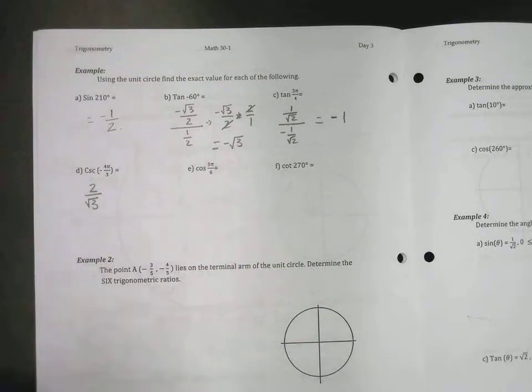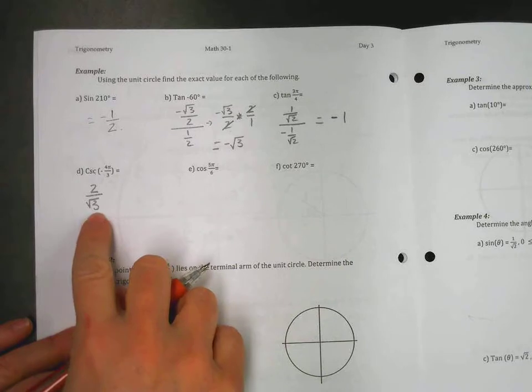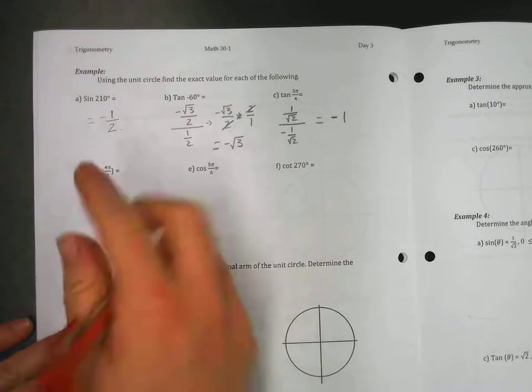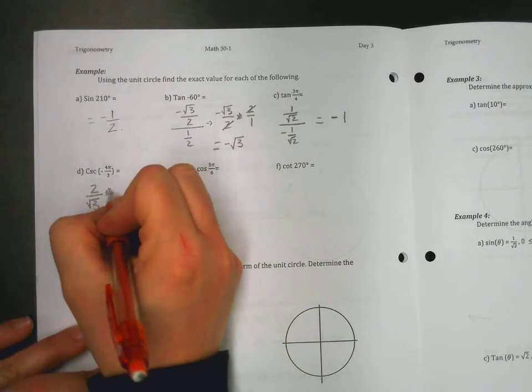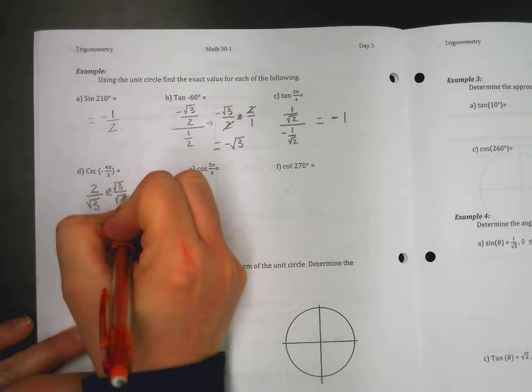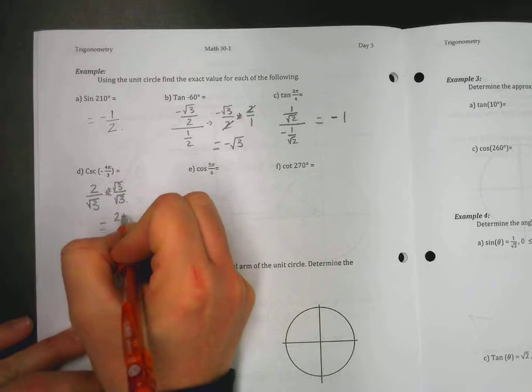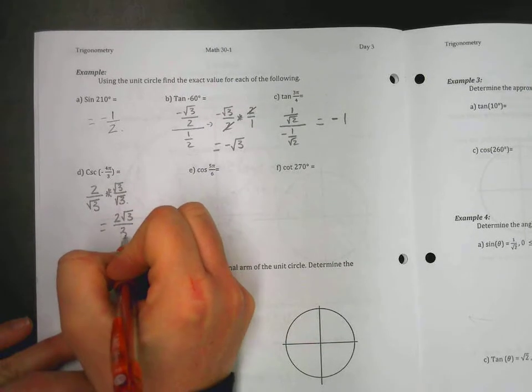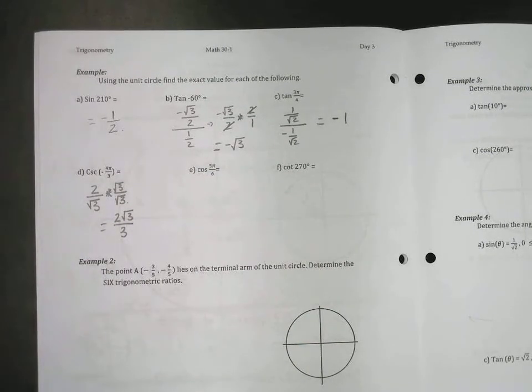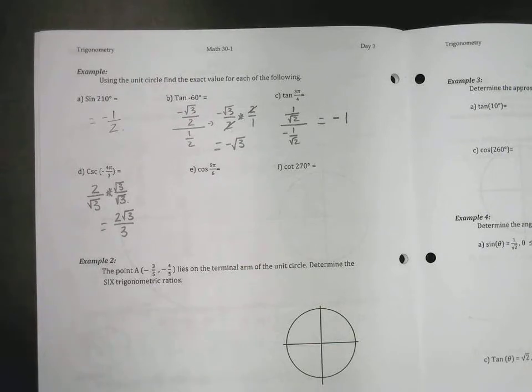But we never want to leave our answer with radicals in the denominator, so I want to rationalize this denominator by multiplying top and bottom by root 3 to give us a value of 2 root 3 all over 3. So the cosecant of negative 4 pi over 3 would be 2 root 3 over 3.